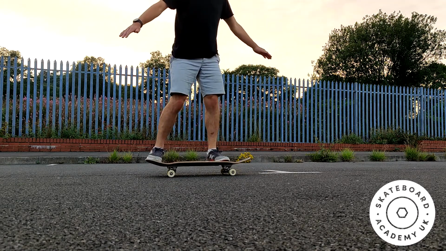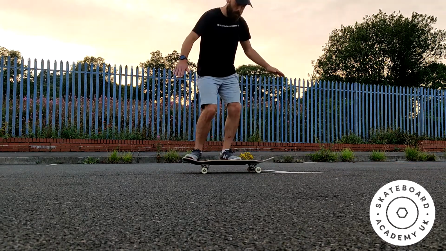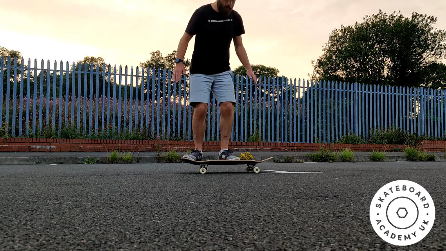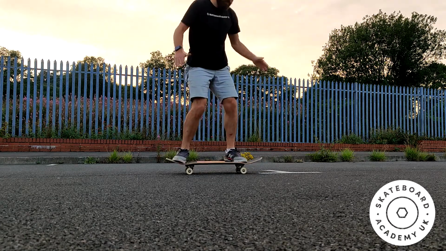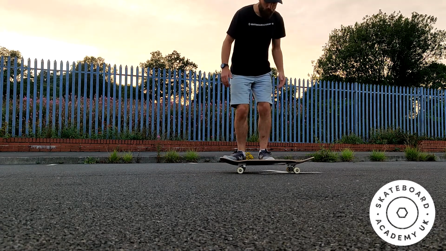This does take a few tries and you may find that the board shoots off in front of you. If that's the case, I want you to tip your weight forwards as you do the snap and the jump motion. So tip your weight towards the front arm and try and land over that front knee. This means that you should try and keep the board underneath you.